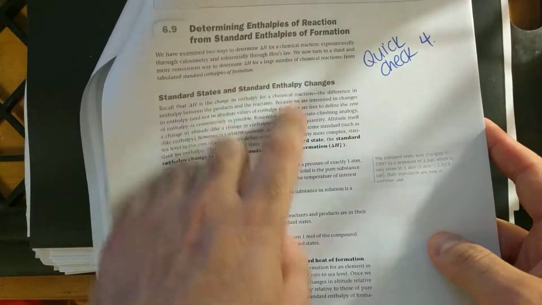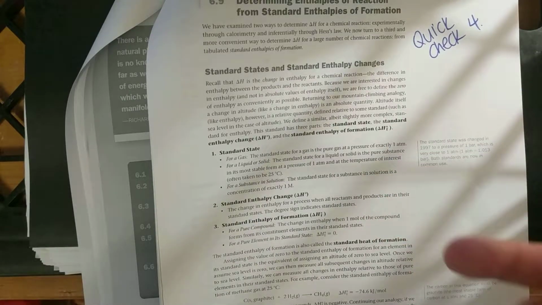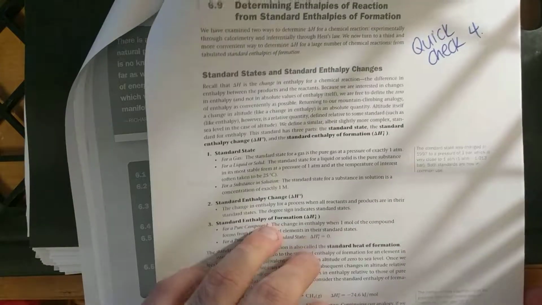Determining enthalpies from standard enthalpies. This is huge for quick check number 4. Understanding how I could use standard enthalpies, we'll call them, delta H's, to figure out the delta H of a reaction. That's going to show up in one of your last questions of quick check number 4.